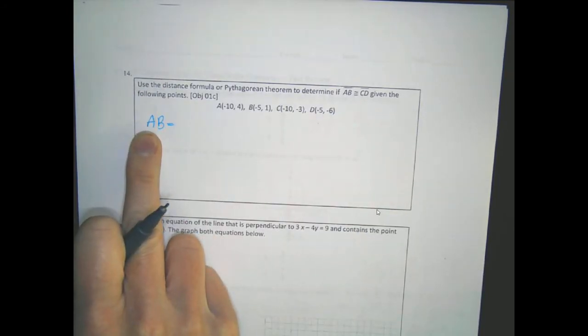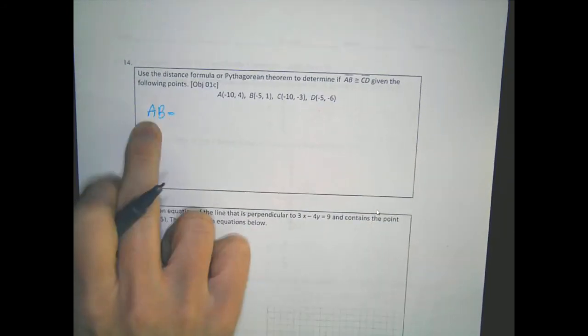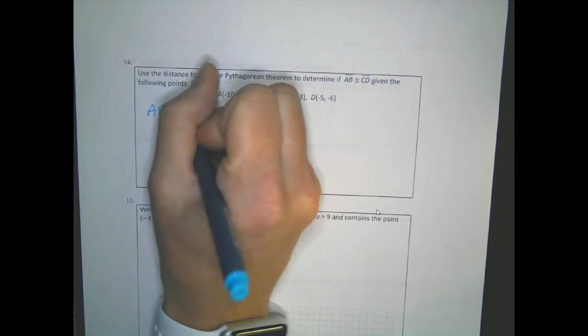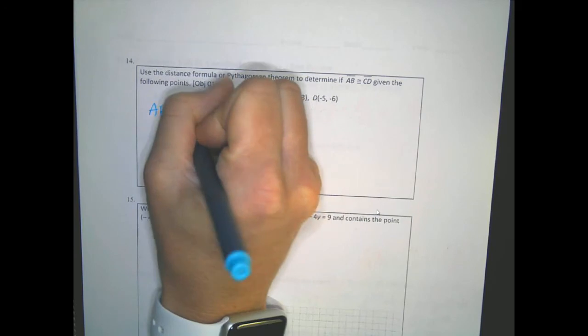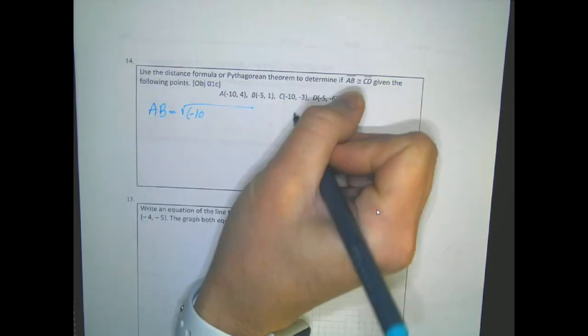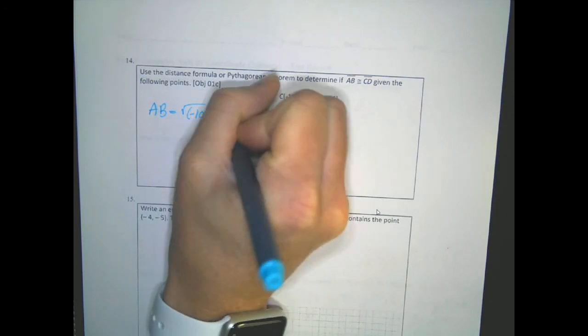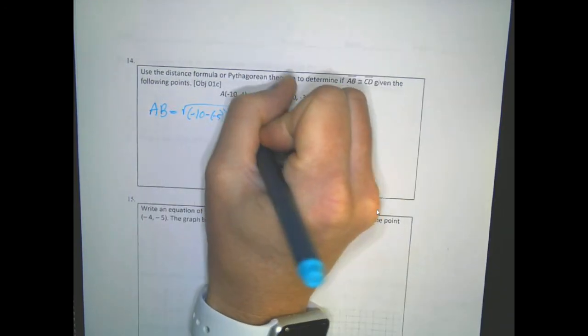So I'm going to find the distance from A to B, and we've gone over this. This is what I'm going to write. I'm not going to write distance is equal to. I'm going to say this right here, this A and B, the distance from A to B, is equal to, I subtract my x's, -10 minus -5, squared, plus 4 minus 1, squared. Actually, I have to change this. This marker's dying on me.